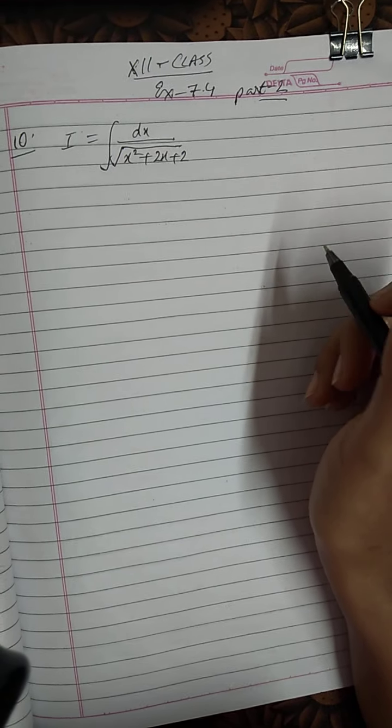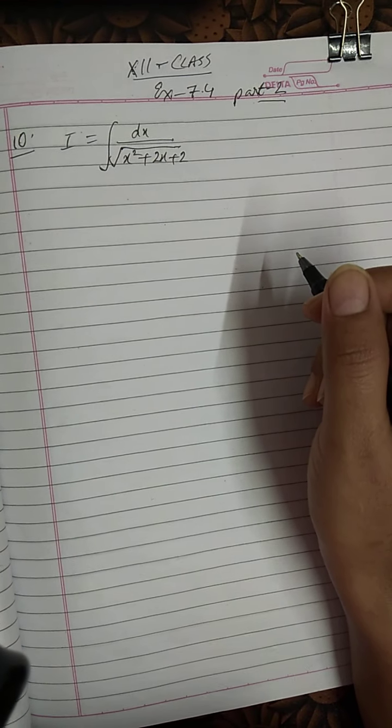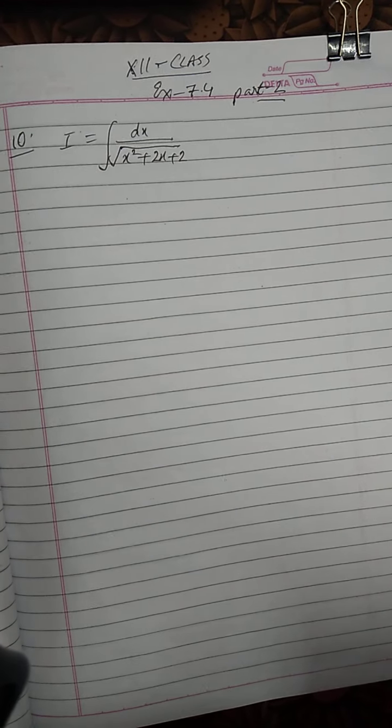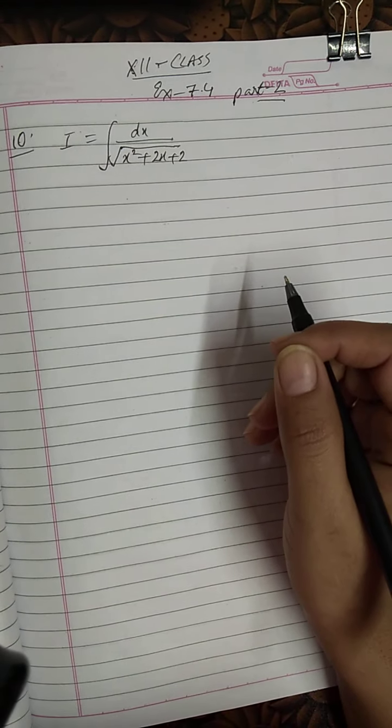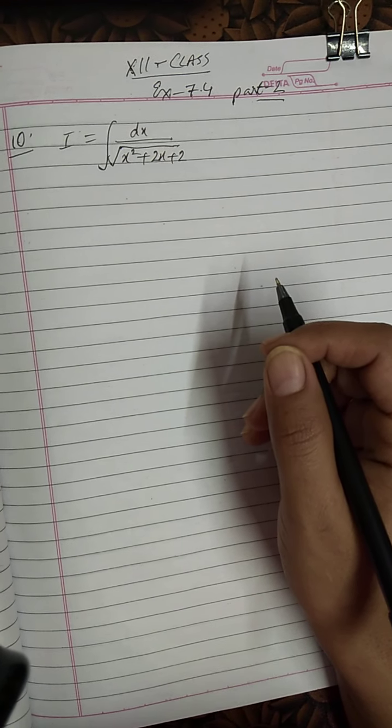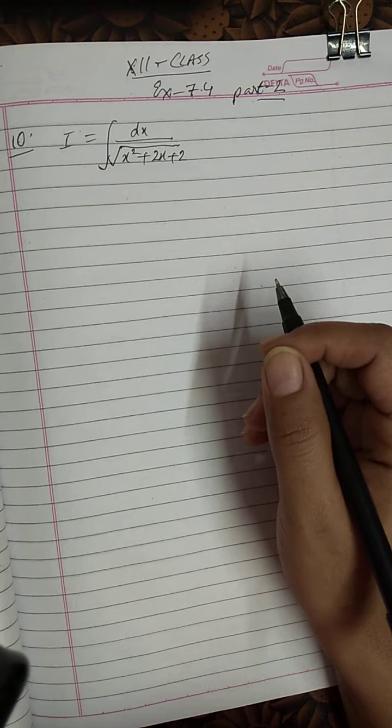Good morning, students. Today we will continue with exercise 7.4 of the chapter Integrals. In the previous class, we discussed the concept of what we will be doing here. And now we will continue with sum number 10.